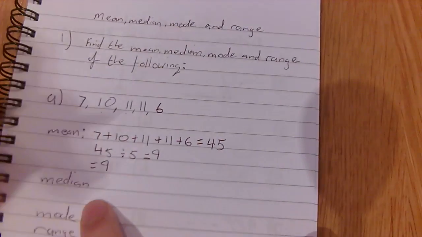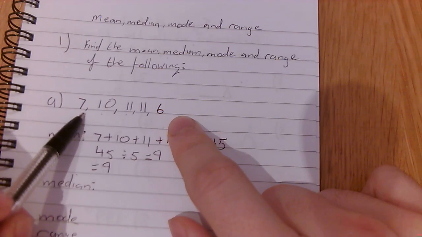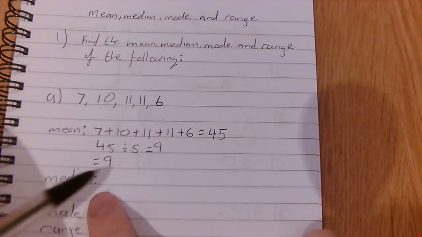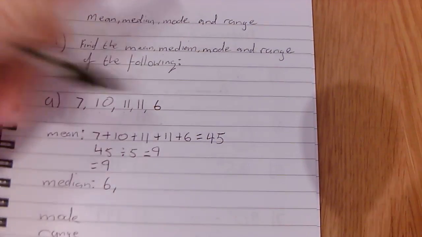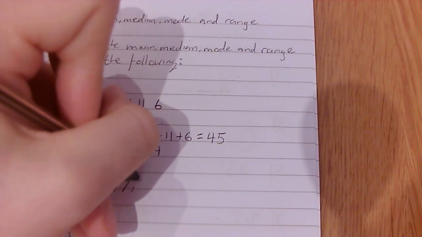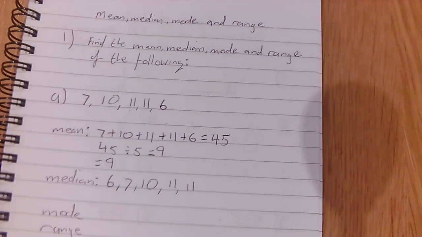So with the median now, we have to put all the numbers in order from smallest to biggest, and then we find the middle number. So I'm going to put them all in order of size first. It's going to be 6, then the next number is 7, then 10, and then 11 twice.